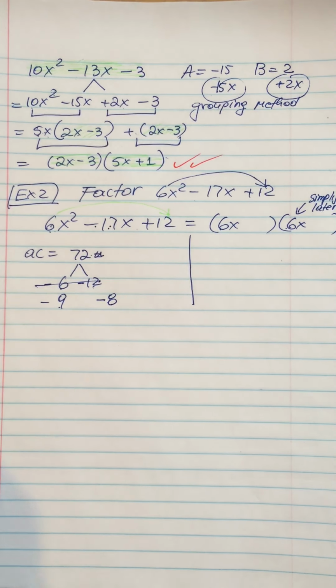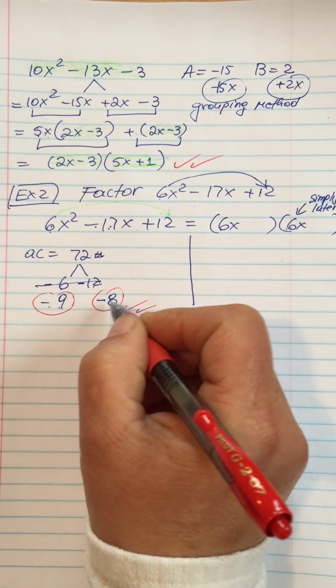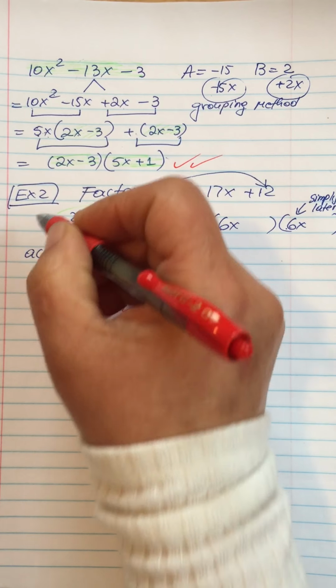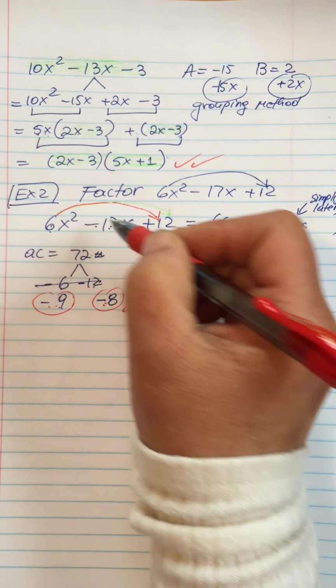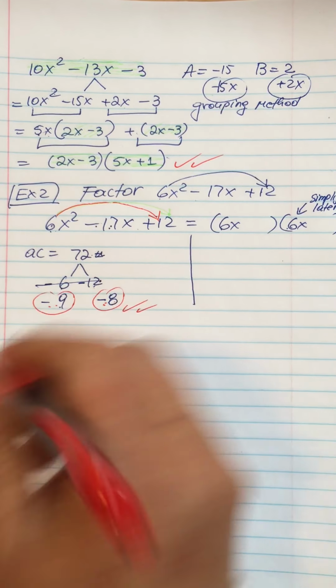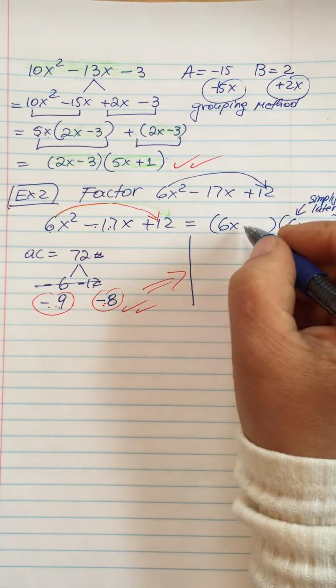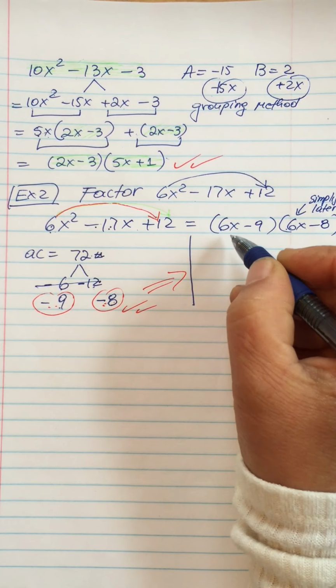So these are my numbers. And since I was able to find the two numbers to satisfy the product AC and the coefficient of x, the middle term, now I am ready to place those numbers there. So I will write negative 9 here, negative 8 here, doesn't matter.